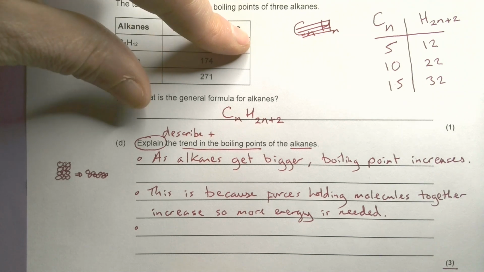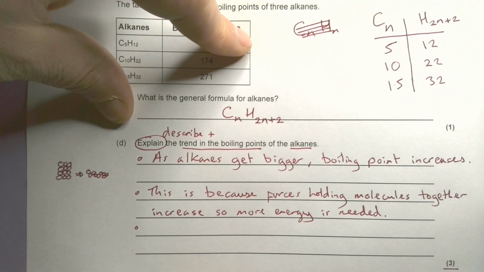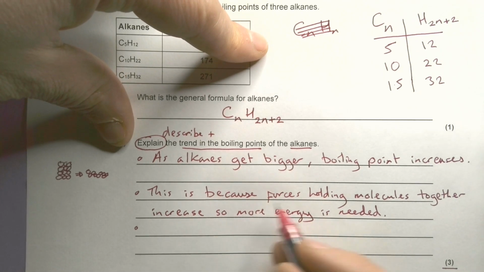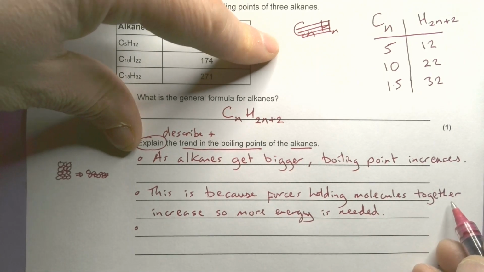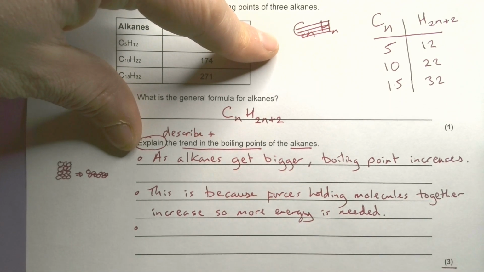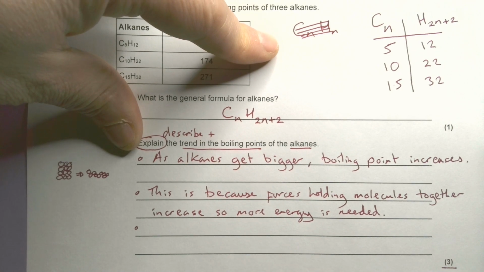And where am I going to get the third mark from? Boiling point increases because the intermolecular forces increase as the size increases. This is because forces holding increase, so more energy is needed. In fact, that's probably what I needed for that bit there.